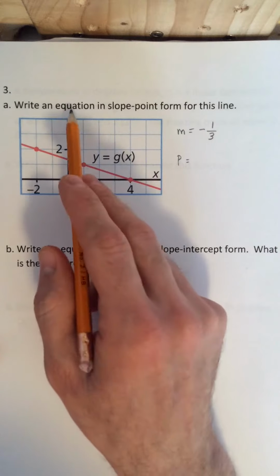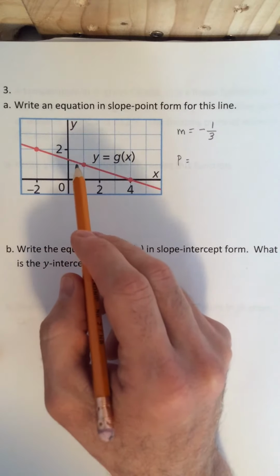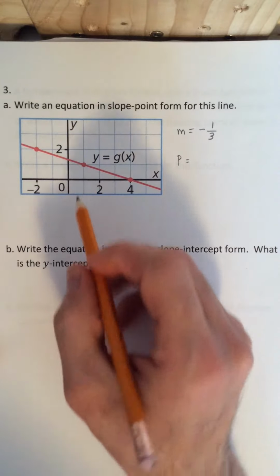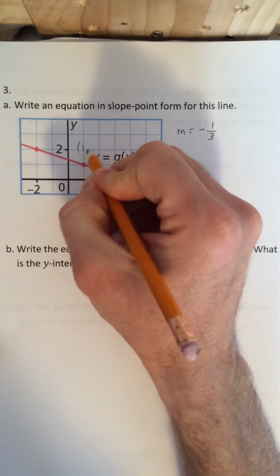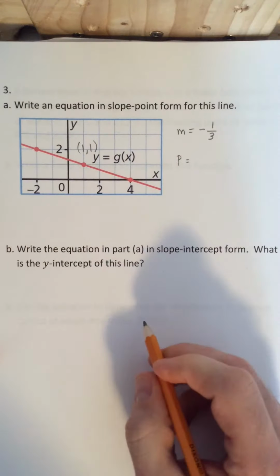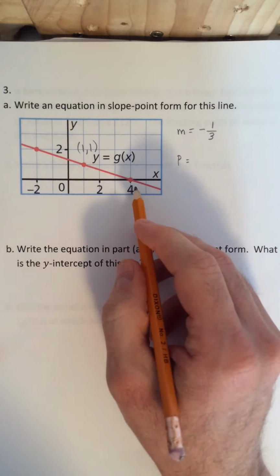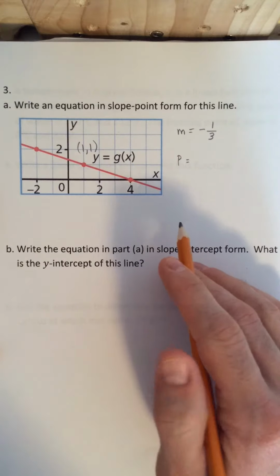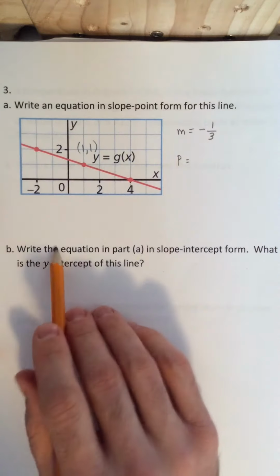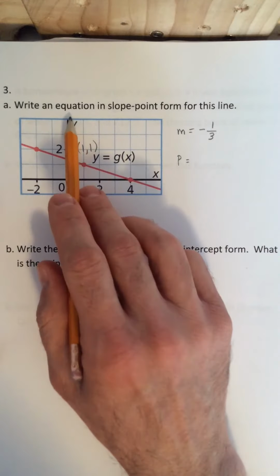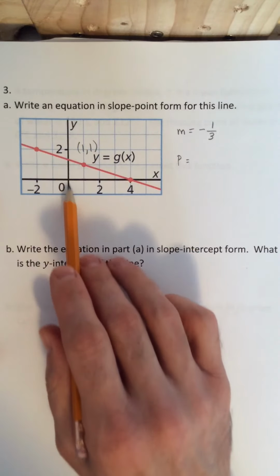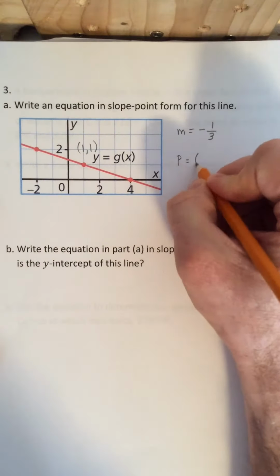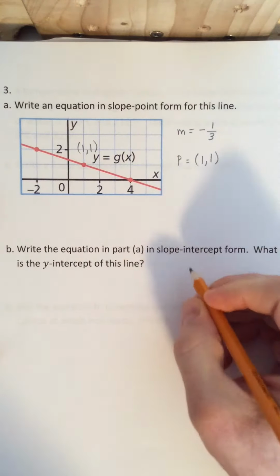Now the point on this graph which we'll use, we have 3 that are marked. I would suggest that if you look at the y-axis, we'll take the very first point to the right of the y-axis. So I'm going to use this one. Although it really does not matter which point you use, the equation would look slightly different, but it would still be the correct equation if you used either of these points. So for consistency's sake, I'm going to suggest go to the y-axis and find the very first point that you can easily identify. So it will be 1, 1.